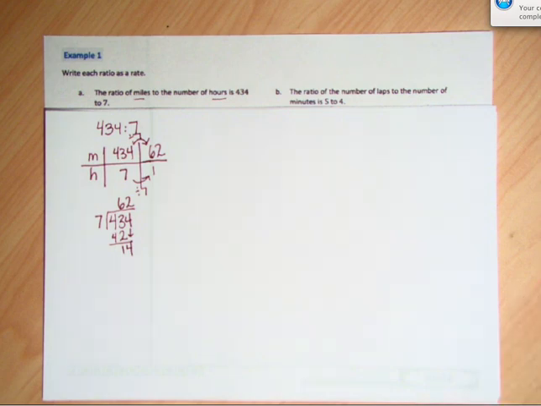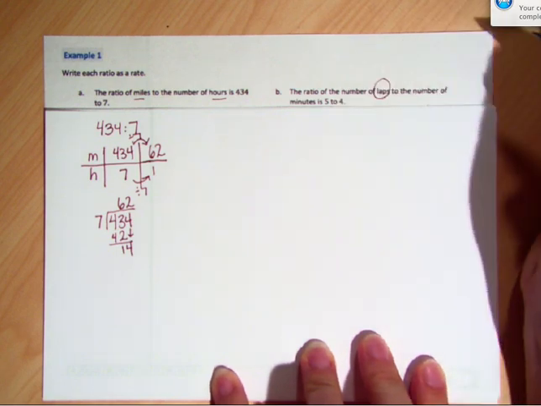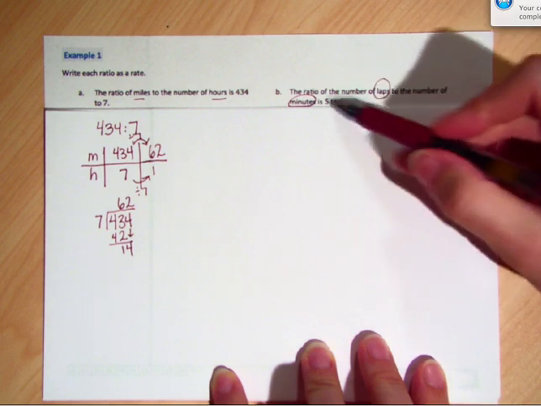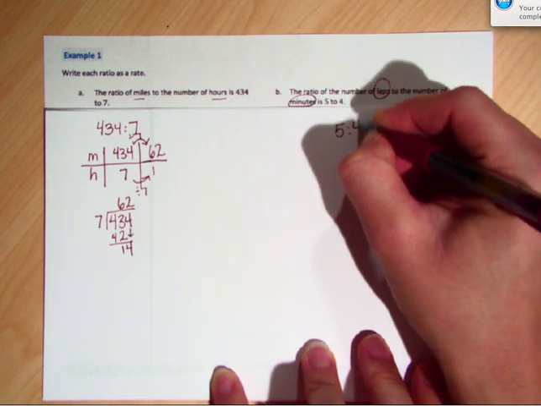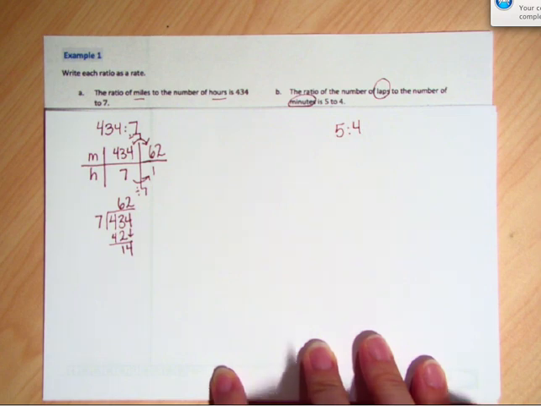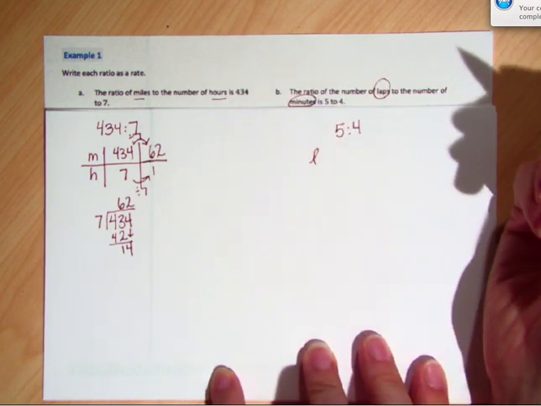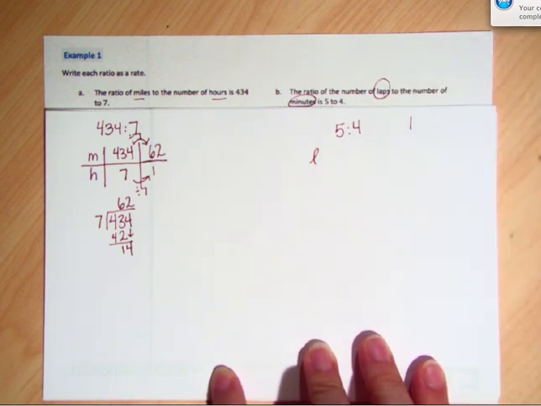All right, second part. The ratio of the number of laps to the number of minutes, so how many laps per minute, is 5 to 4. So our ratio is 5 to 4. All right, let's make a table, and I'm going to make my L a cursive L. Anytime we use L as a variable, if we make it just a normal L, it looks like a 1.